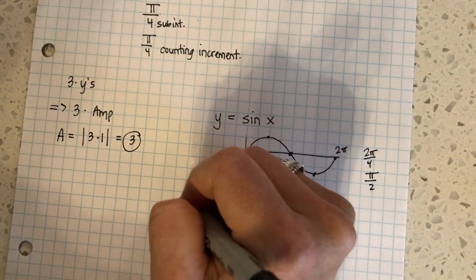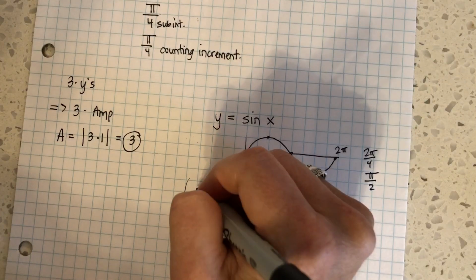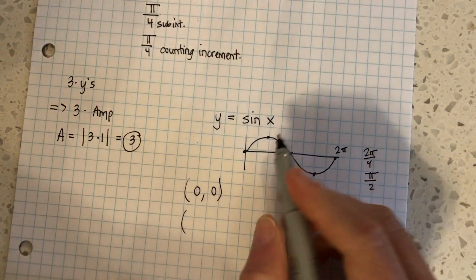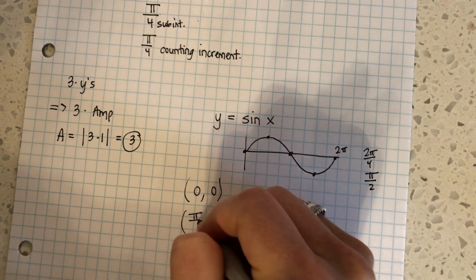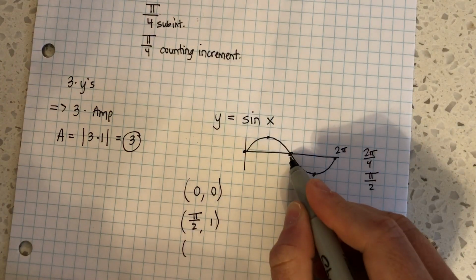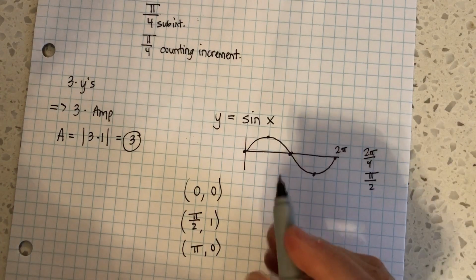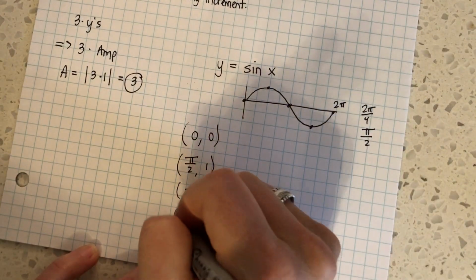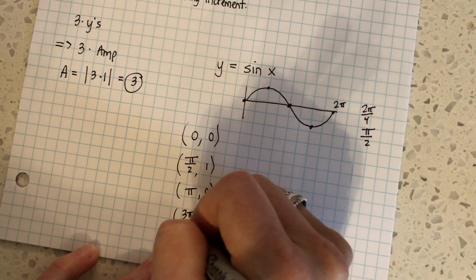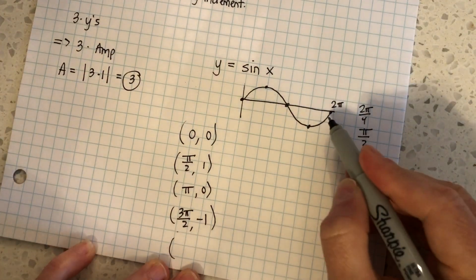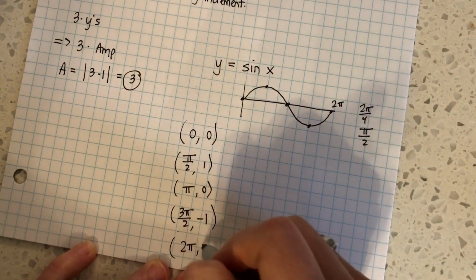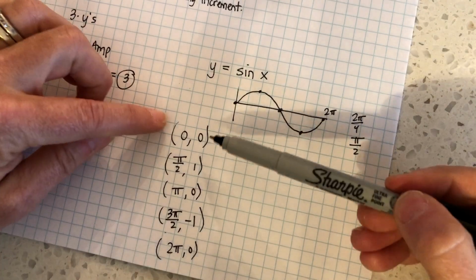So his 5 key points were 0, 0, pi over 2, 1, pi, 0, 3 pi over 2, -1, and then 2 pi brought us back to 0. Okay, so those were his 5 key points. Now we're going to make these transformations to them.